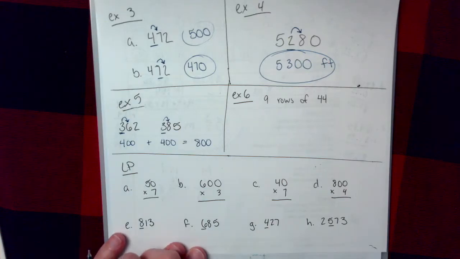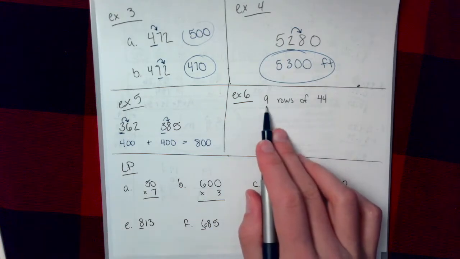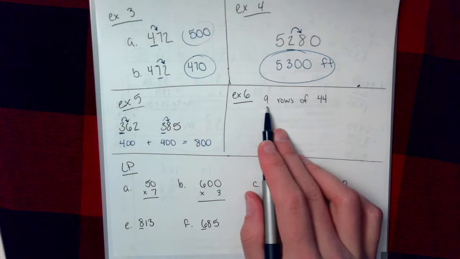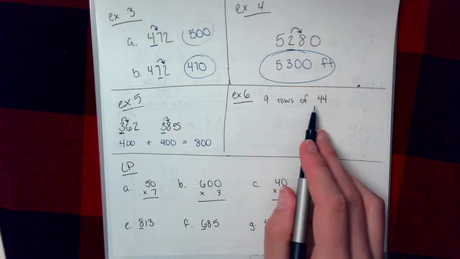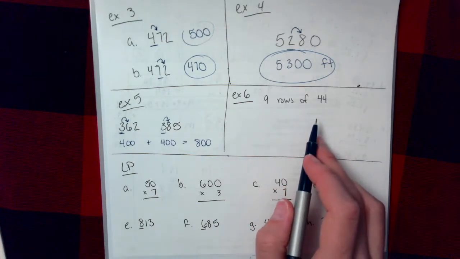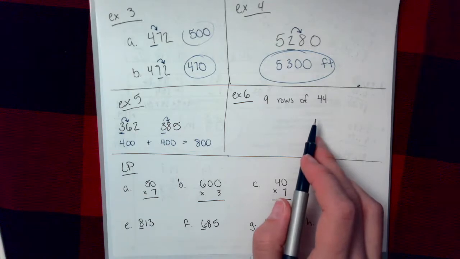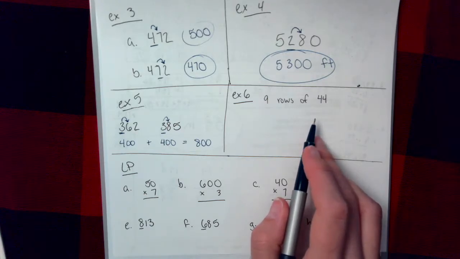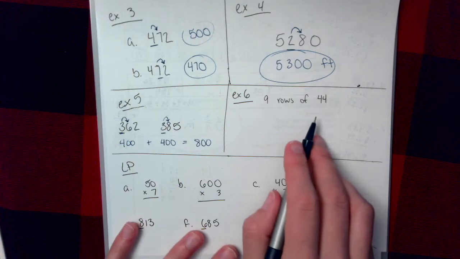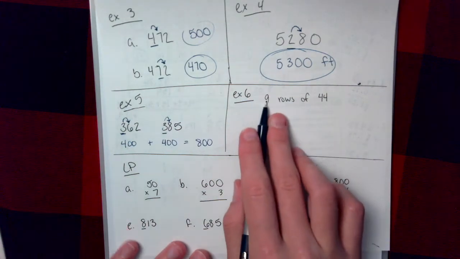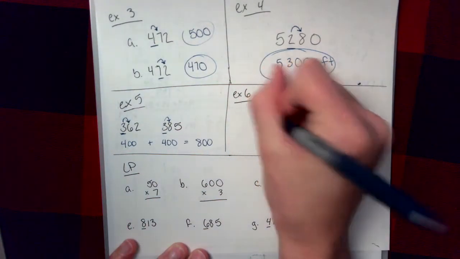Example 6. To help prepare for the school play, the students in Mrs. Jacobson's class arrange 9 rows of chairs in the gymnasium. The students place 44 chairs in each row. What's a reasonable estimate of the total number of chairs that were in the gym? Well, we can round both of these. 9 is really close to 10.